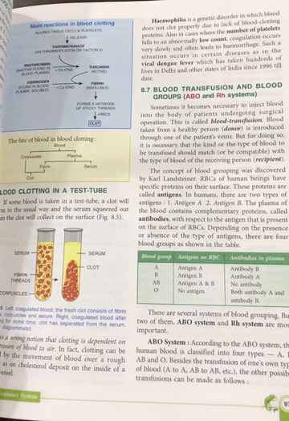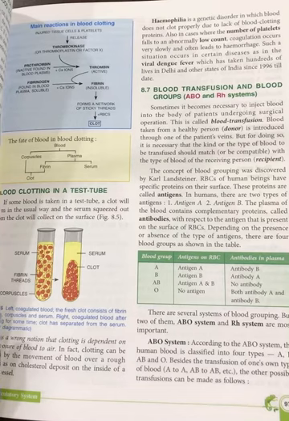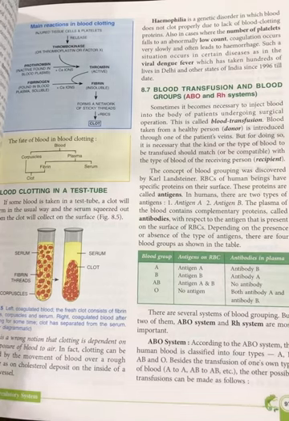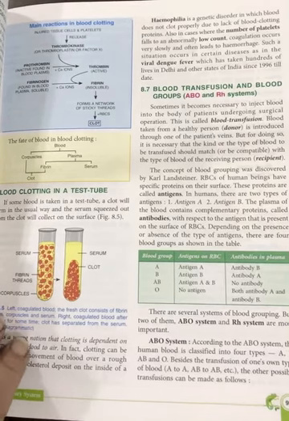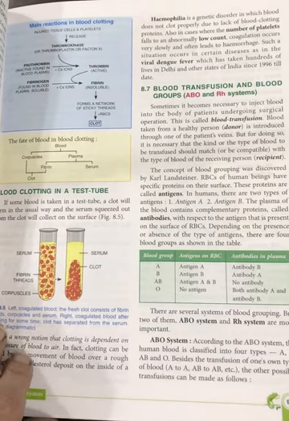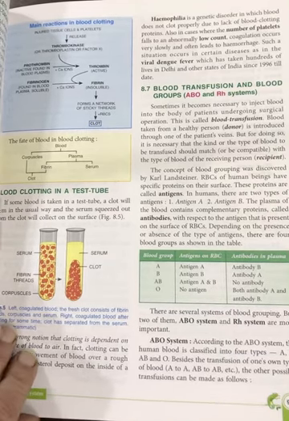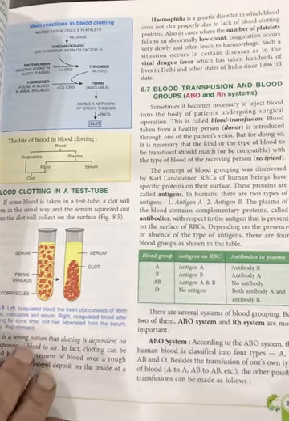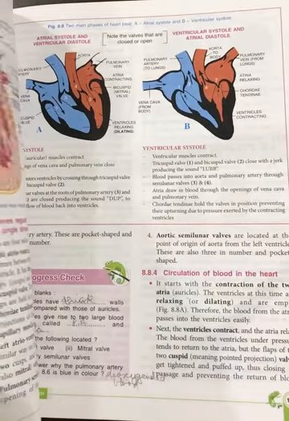There are several systems of blood grouping, but two of them, the ABO system and the RH system, are most important. According to the ABO system, human blood is classified into 4 types: A, B, AB and O. Besides the transfusion of one's own type of blood, that is, A can receive blood from a person having blood group A, and AB can receive from a person having blood group AB, there are some other possibilities also, which we will study here.